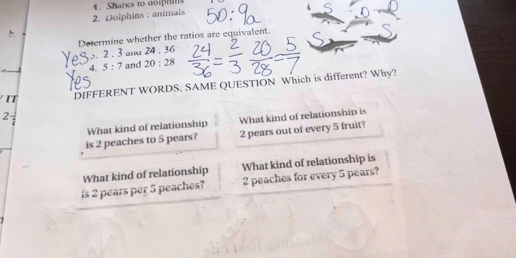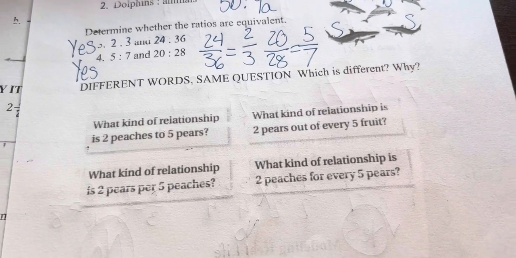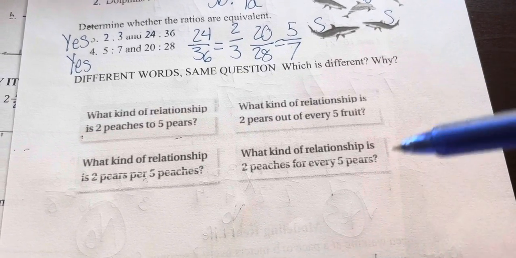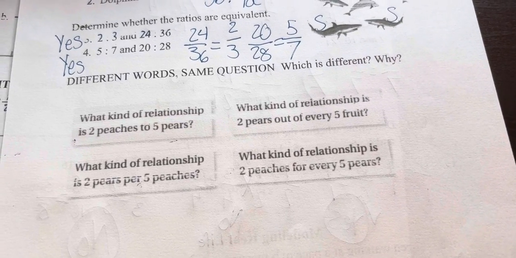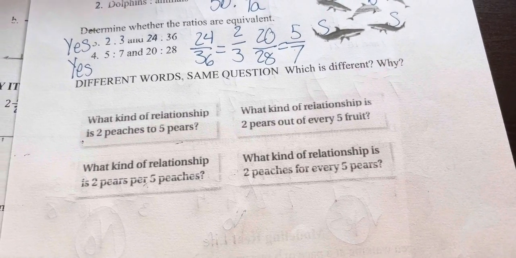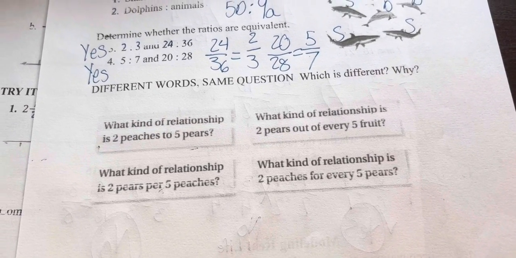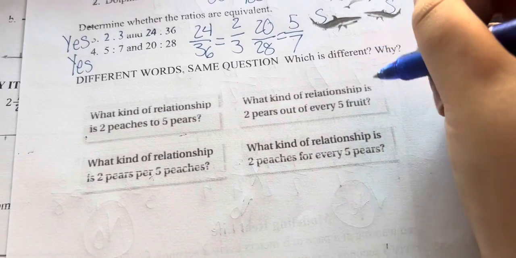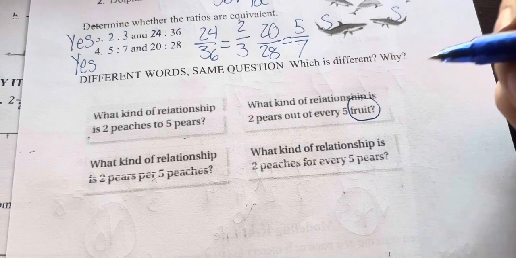So I want you to take a look just for a second, maybe like 15 seconds, because I can see it on my thing. See if you can figure out the biggest difference between these 4, not what I just pointed out. Okay, I'm hoping that some of you saw it. The biggest difference is that this one says fruit. Please circle that.